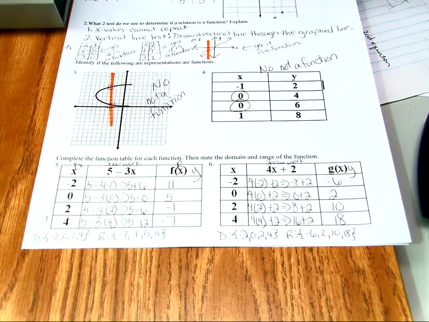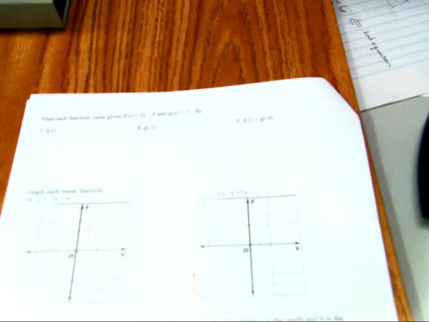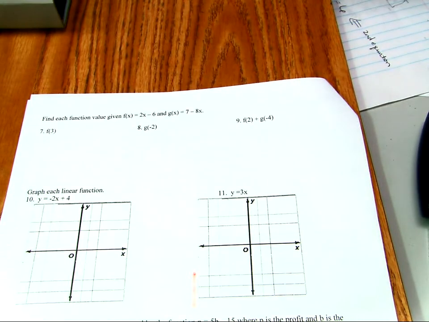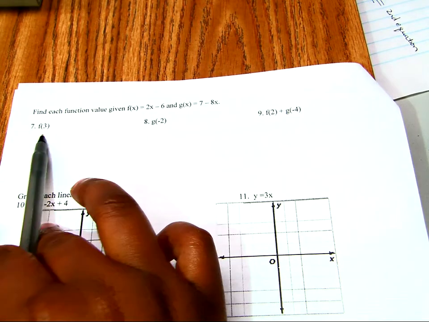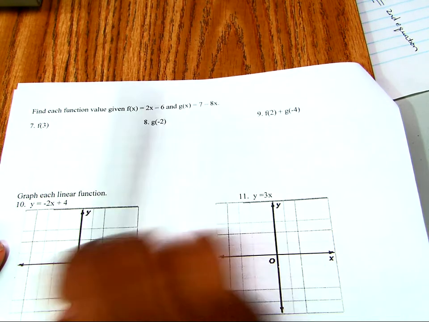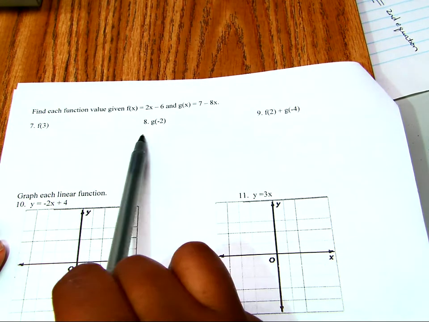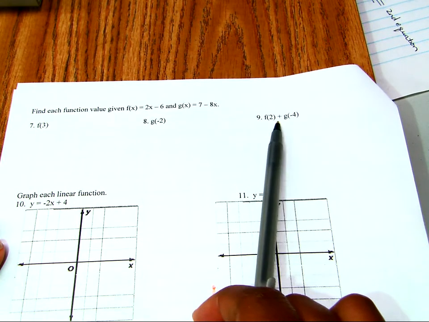All right, let's keep going. These are just like what we did on the front side. We only have to deal with one number, but we have to decide which one of these equations that they want us to use. If it has the letter F in front of it, you're going to use this one. If it has the letter G in front of it, you're going to use this one. And this one right here has F plus G, so you're going to need to use both of them.